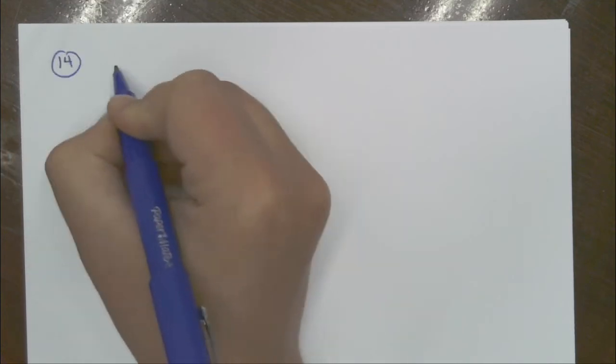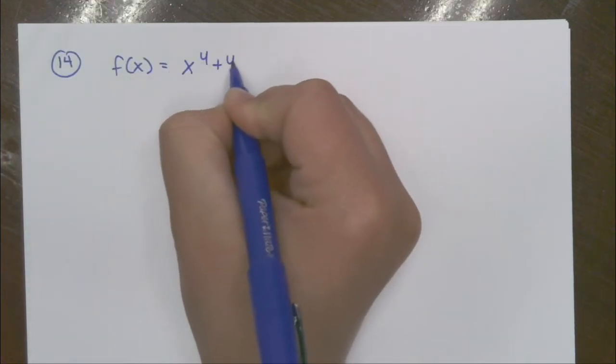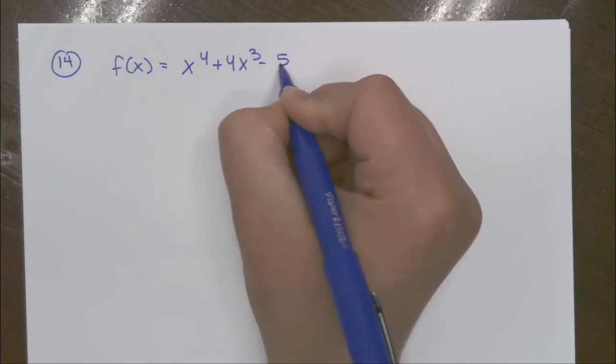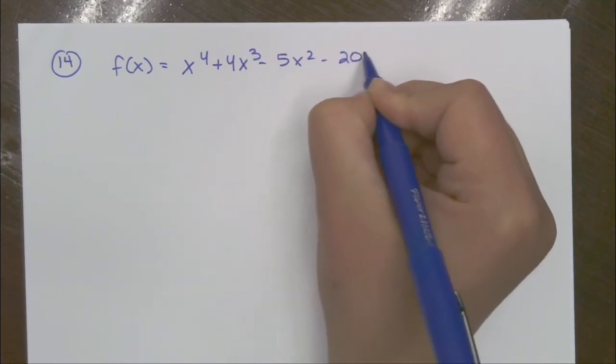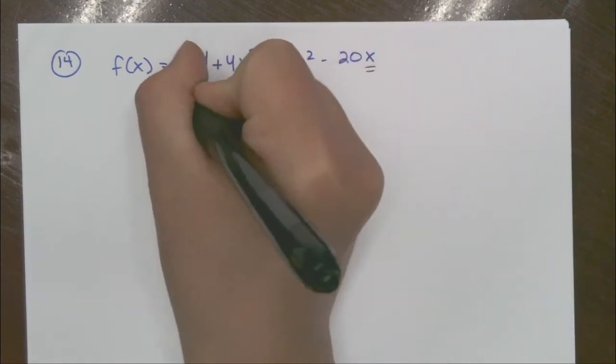Number 14 is asking you to find all zeros. I did type in a little hint for you there, which means find all the rational and the complex. Number 14 had the equation f of x is equal to x to the 4th power plus 4x cubed minus 5x squared minus 20x. And right when I was writing that, I noticed that every single term had an x.